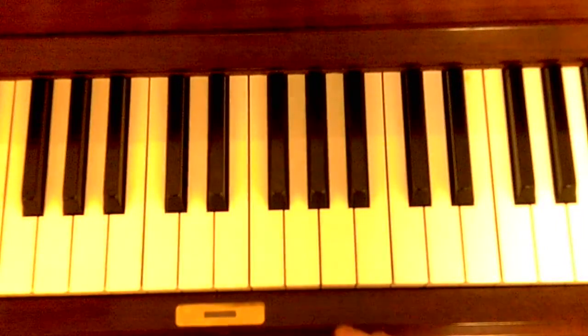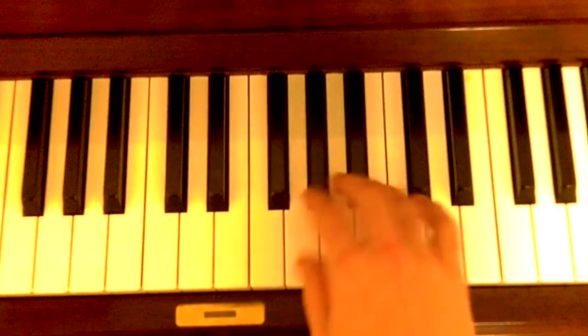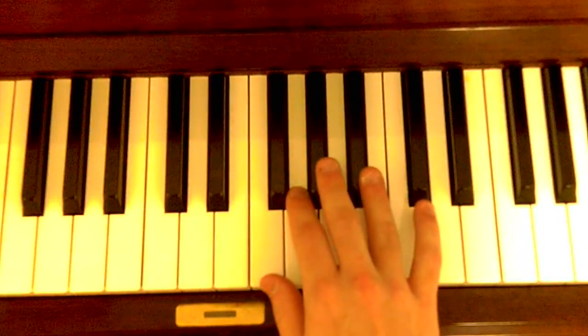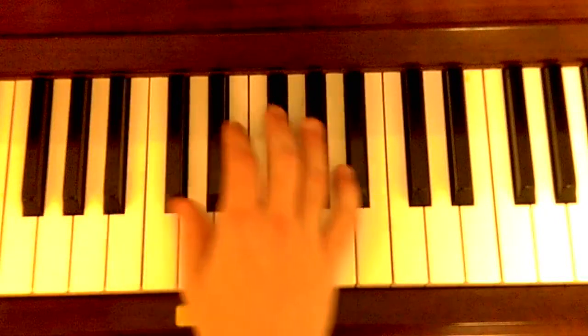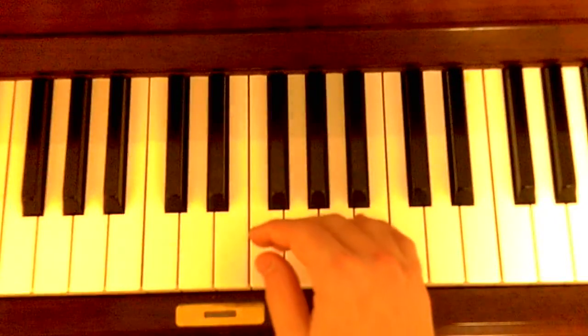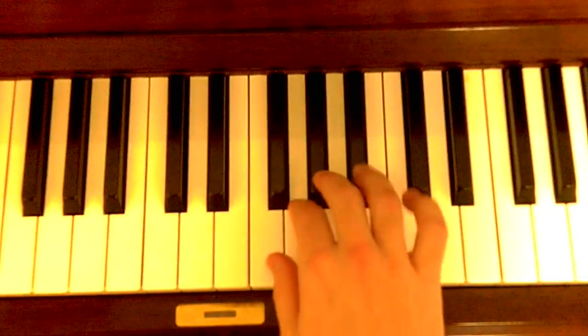So what do I mean by this? Let's say I'm going to play a B-flat dominant 7 scale going down. I'm just going to do 1 octave, but I'm only going to use the notes of the scale. I want you to notice something.